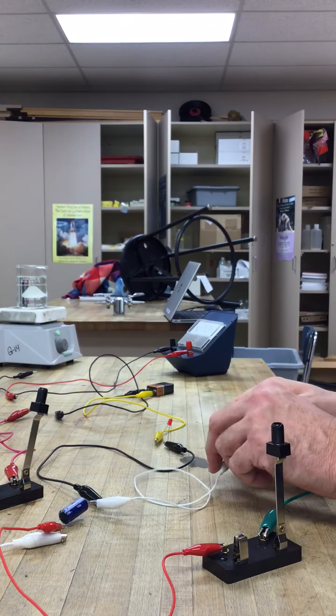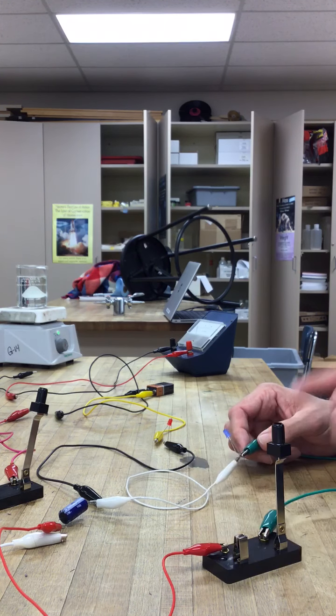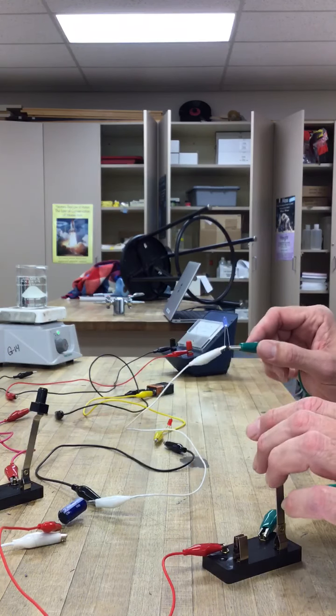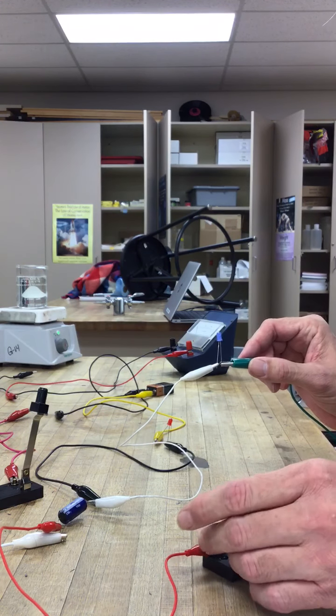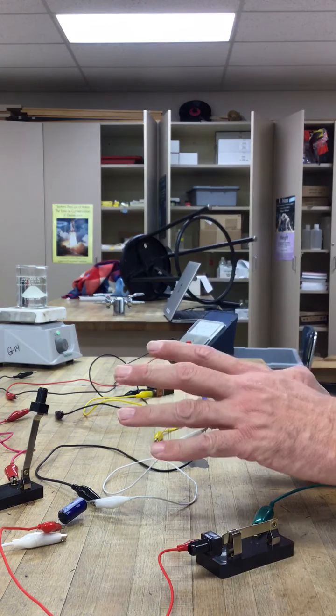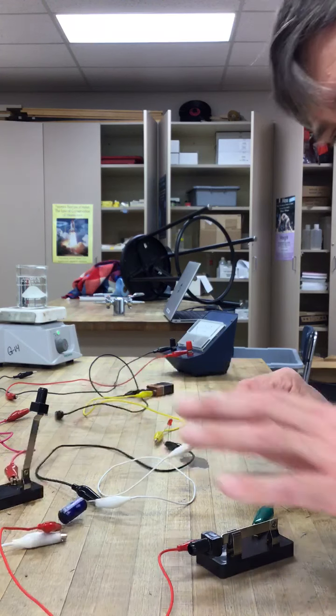So what I'm going to do next is throw this switch, which is going to allow the energy stored in the capacitor to flow through the blue LED light. So I'm going to throw that, boom, it came on very quickly, got bright, and the energy was discharged from the capacitor.